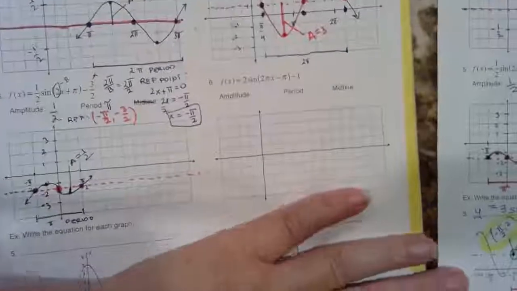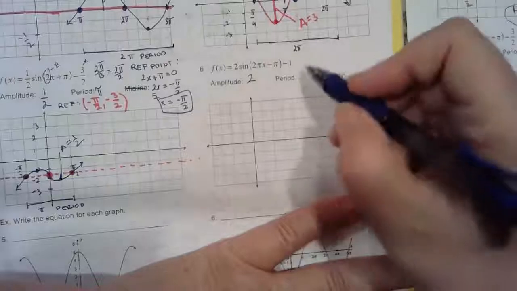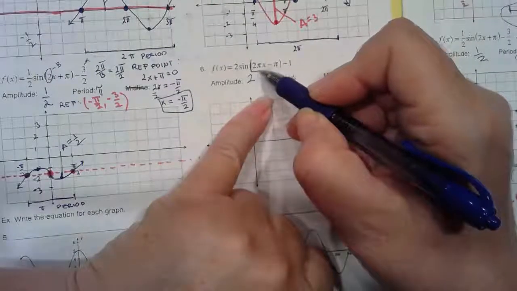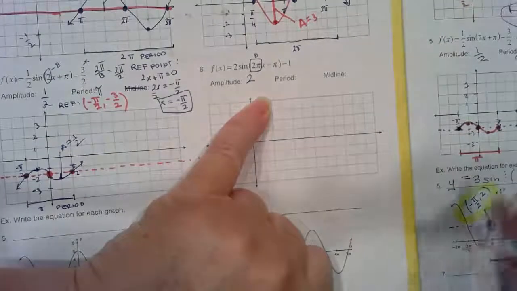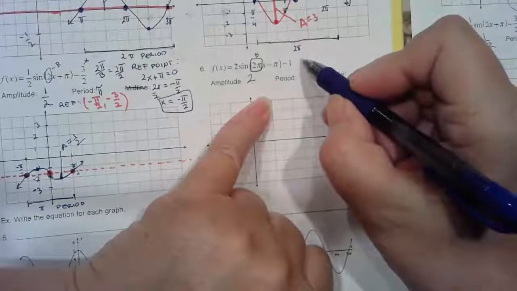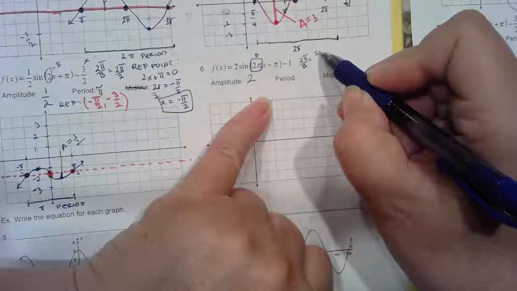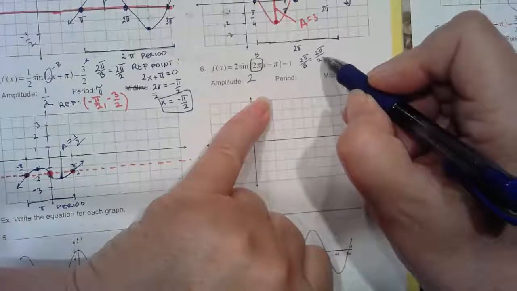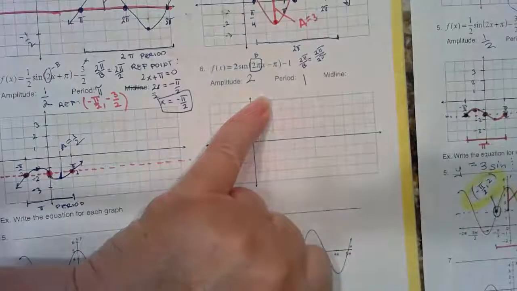Okay, last graph, and then we're going to go to the equation. So for the graph, A, amplitude is 2, period is, now be careful, what's in front of x? Everything that's in front of x is your B. So in this case, I'm going to find my period. It's 2 pi over B, which is 2 pi over 2 pi. Well, what happens? 2 pi over 2 pi is just 1.